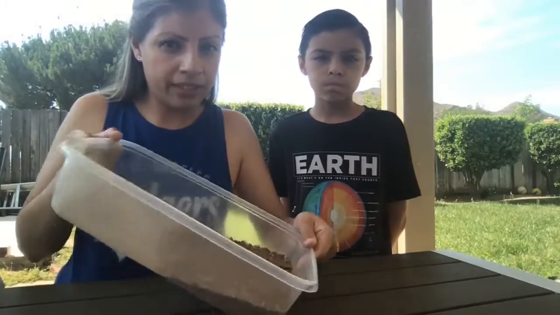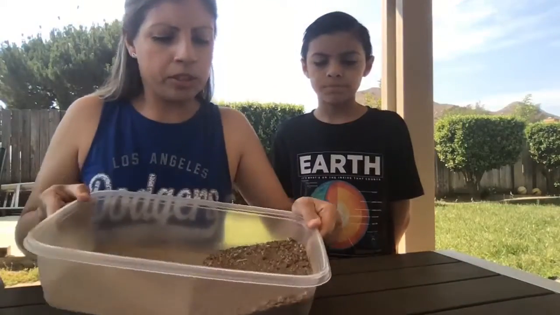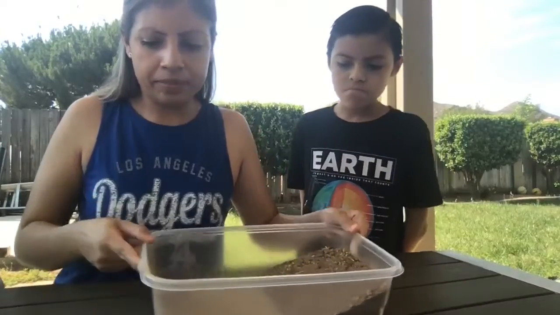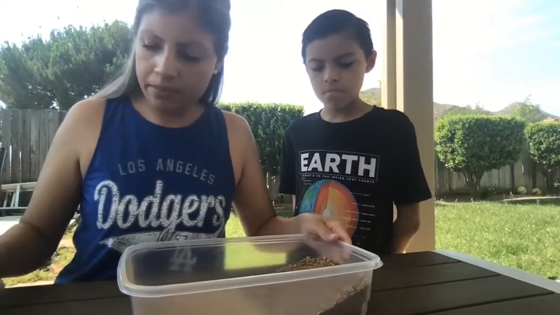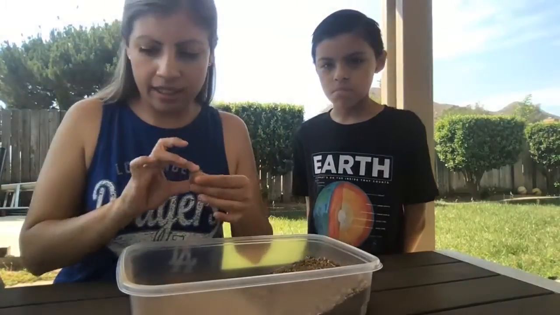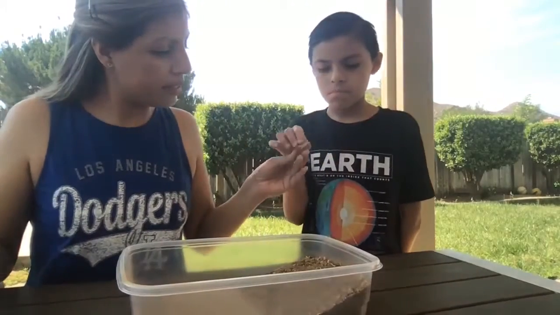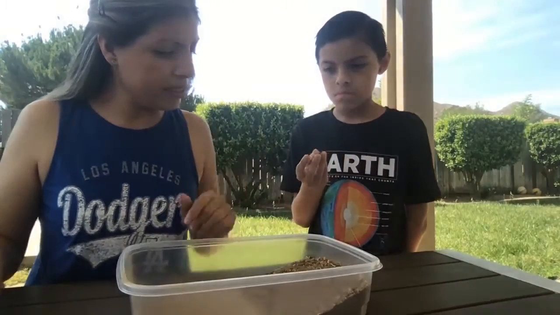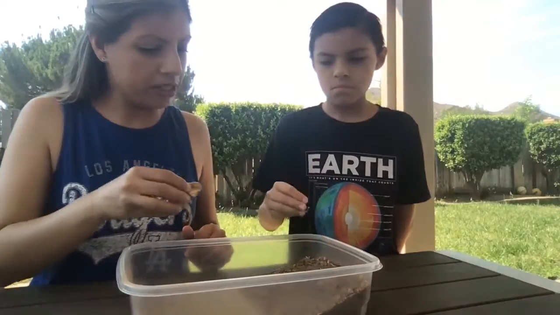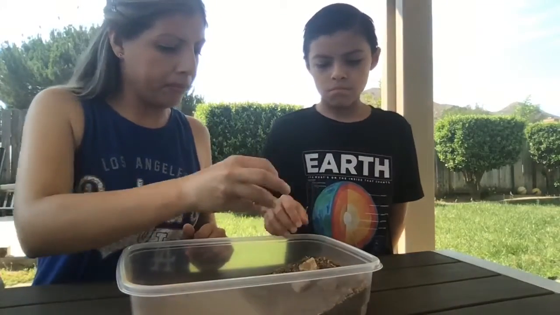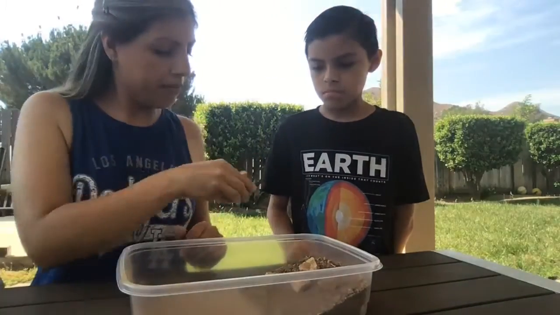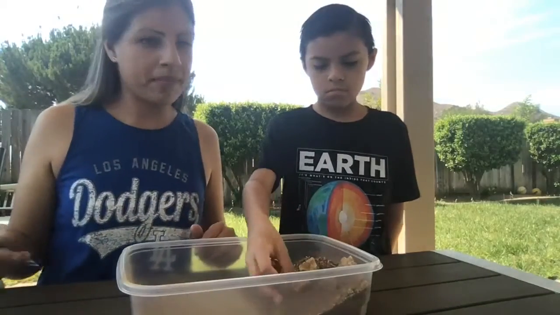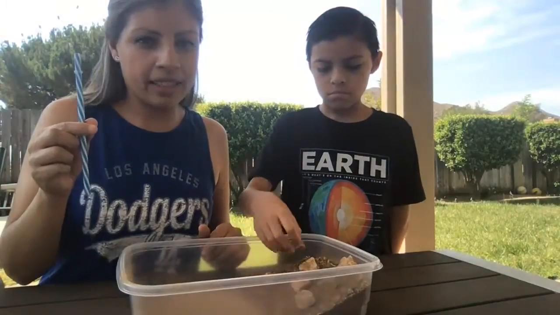Right here I'm going to scoot all the dirt on one side. And over time, actually, Aaron, can you go ahead and put some of these boulders on the dirt, please? Just place them anywhere. Okay, here you go. Keep putting them. And I have my handy dandy straw here.